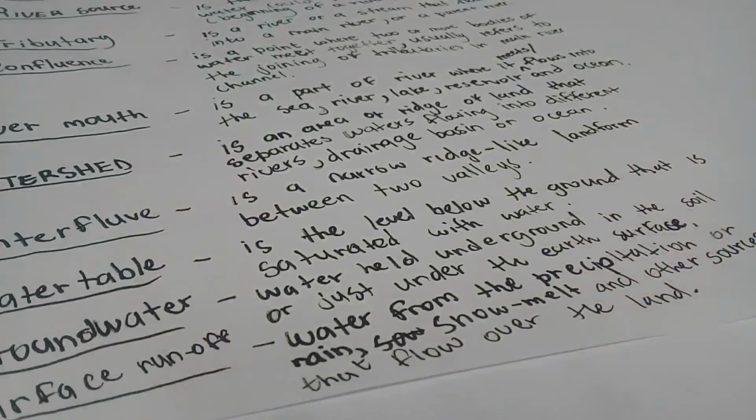So that is surface runoff. Surface runoff is water from the rain or precipitation, snow melt, and other sources that flows over the land surface. Yes, that's surface runoff, as you can see in the diagram. Surface runoff, water that flows over the surface.